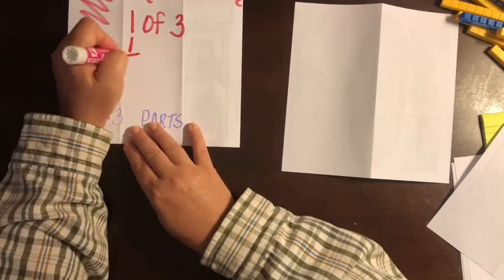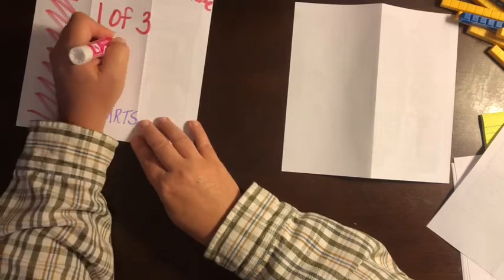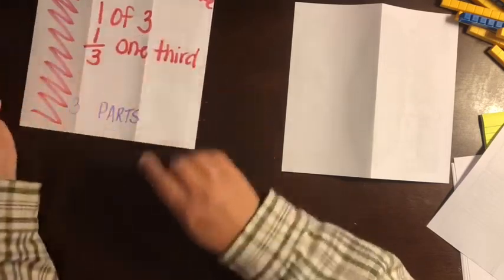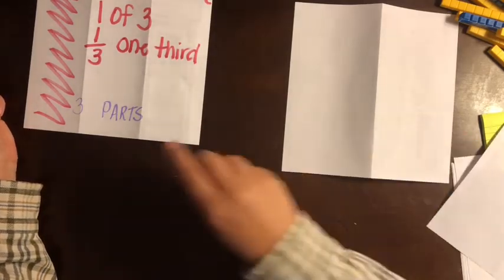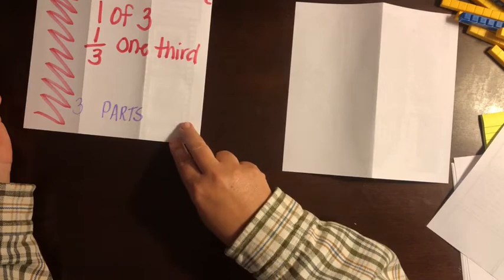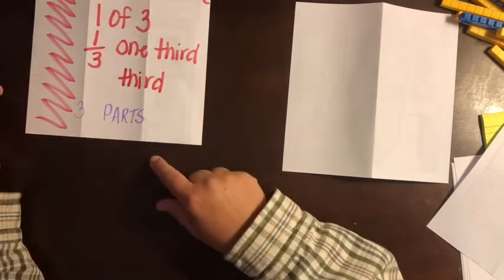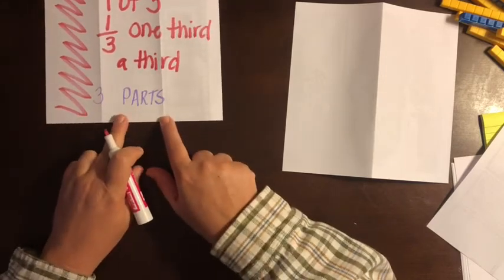It could be 1/3, or it could be written in words, one third. Or it could be written third, just by itself. It's a third. Put A in front of it, a third. So this is where you have 3 parts.